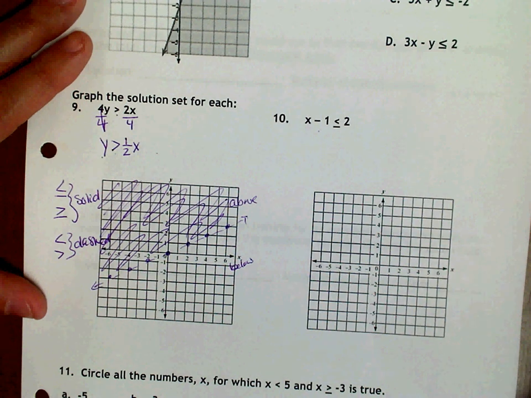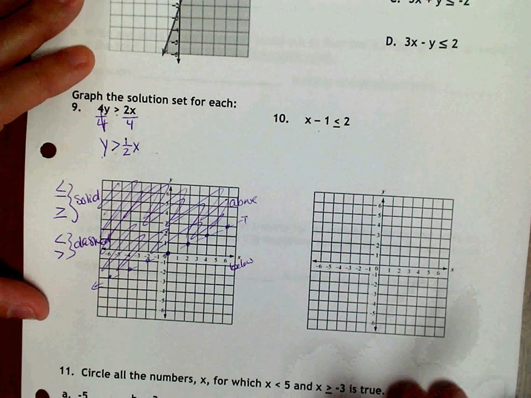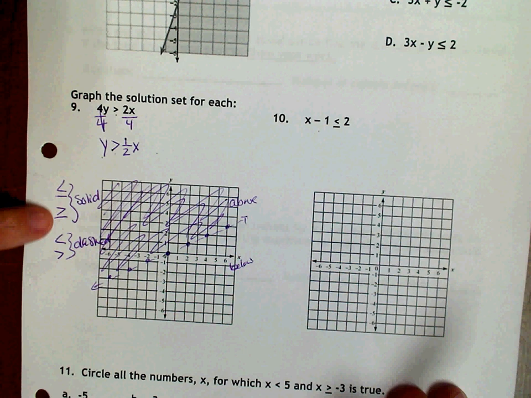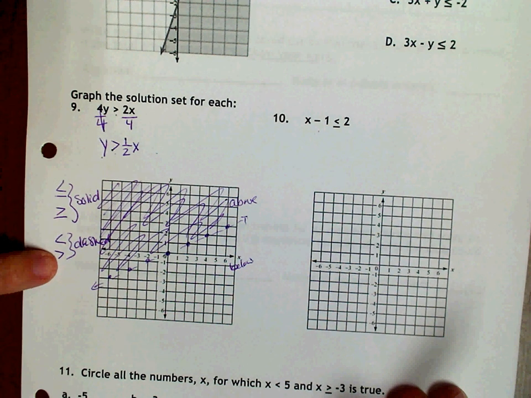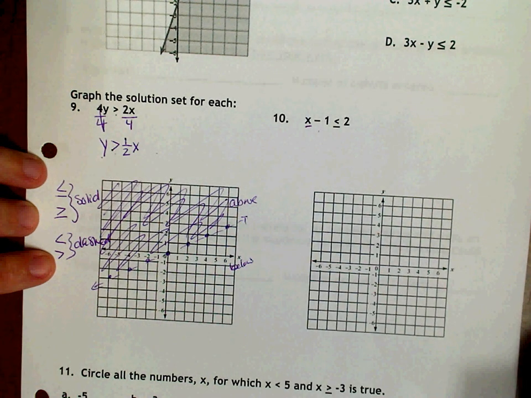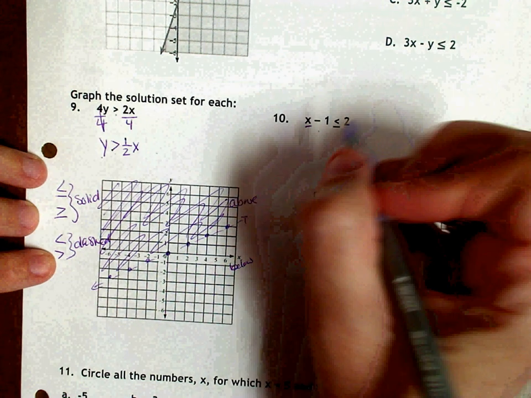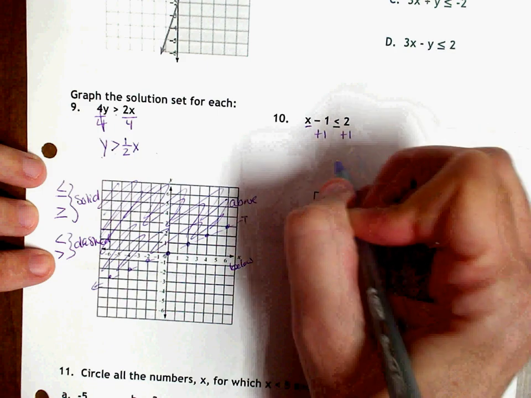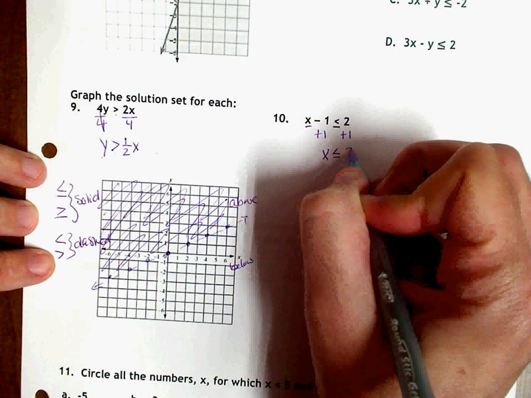On number 10, these same rules still apply, whether you're making it solid or dashed. But again, like I said, we only have one variable. Okay, so we're going to solve for that variable. So to do that, we're going to have to add 1 to both sides. So x is less than or equal to 3.